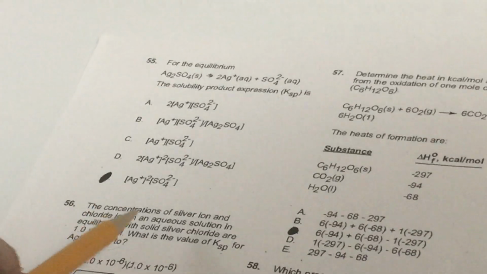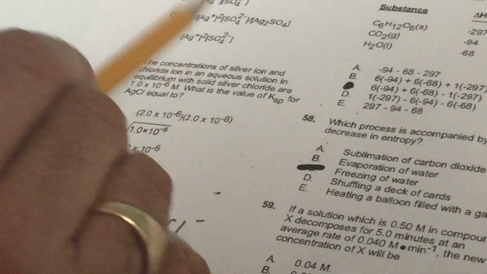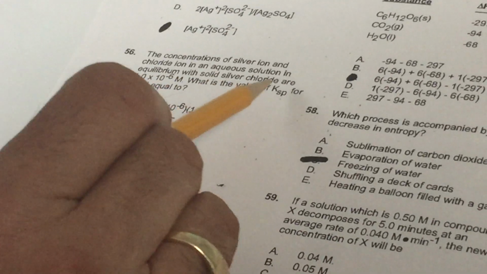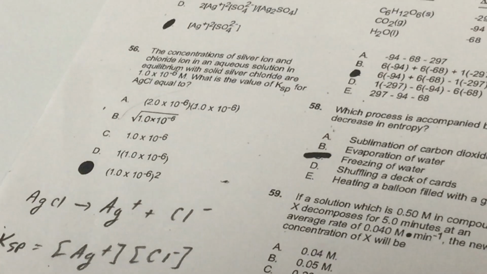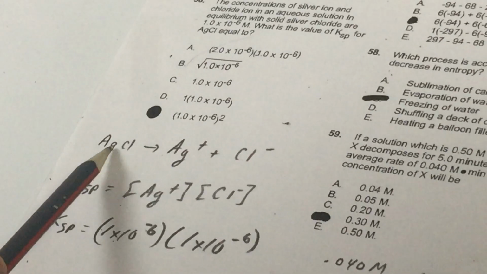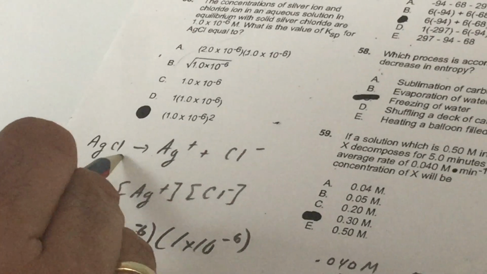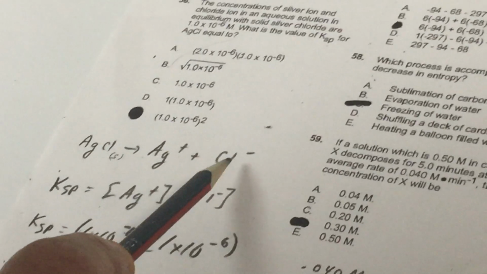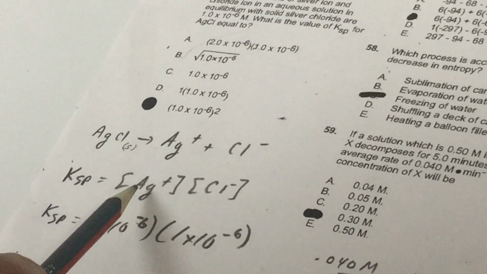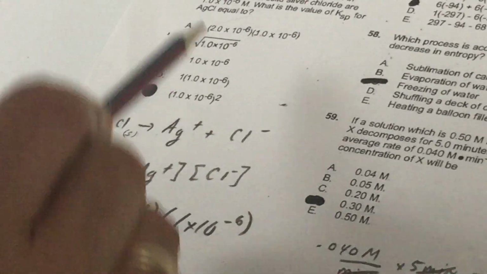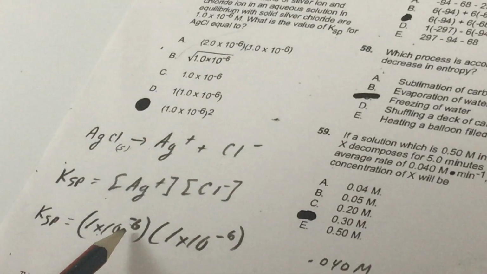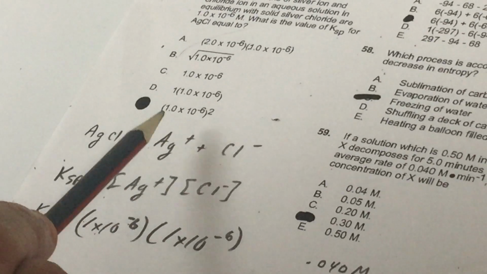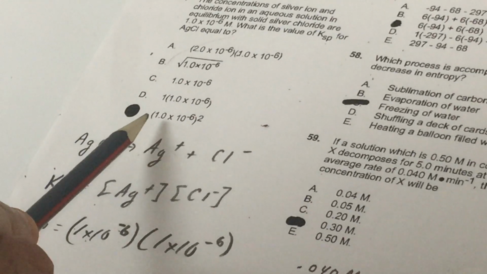The next question says the concentration of silver ion and chloride in an aqueous solution in equilibrium with solid silver chloride are 1 to the minus 6 molar. What's the value of the KSP for silver chloride? Well, down here I wrote it out for you. You take the silver chloride, again, it's a solid, and it breaks into a mole of silver ions and a mole of chloride. So you write the KSP, it's the silver times the chloride. Since both of these are 1 to the minus 6th, you put them in, and that would be 1 to the minus 6 squared, choice E.